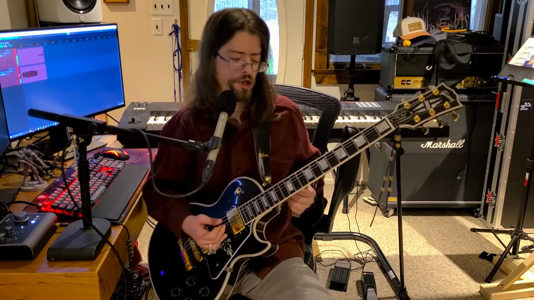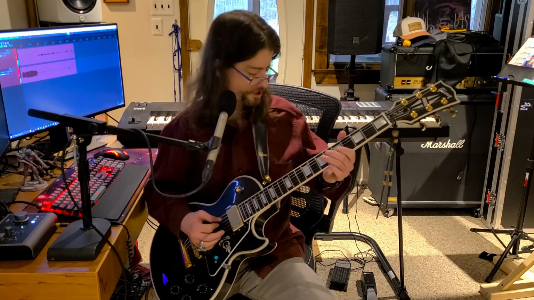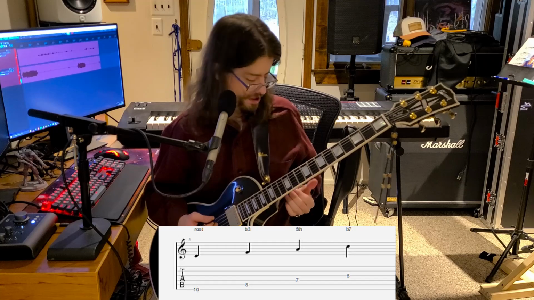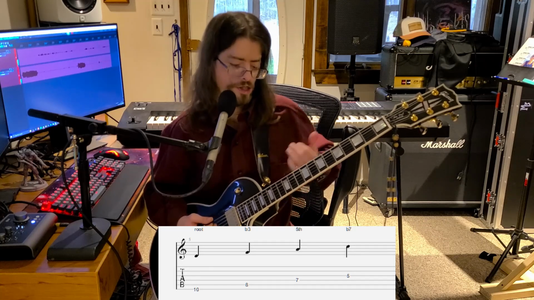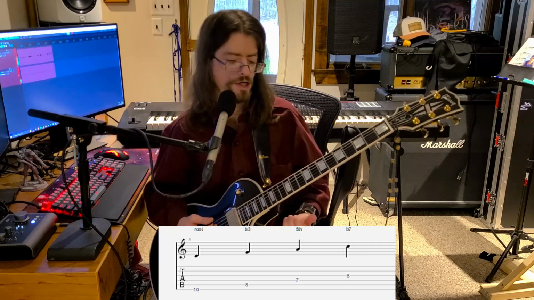If you add another third on top of that, which would be, again, a minor third, you have a flat 7. So this would be a D minor flat 7. So D minor 7.